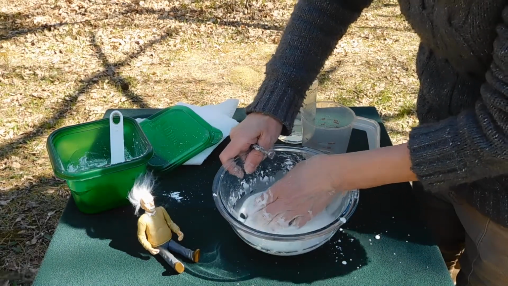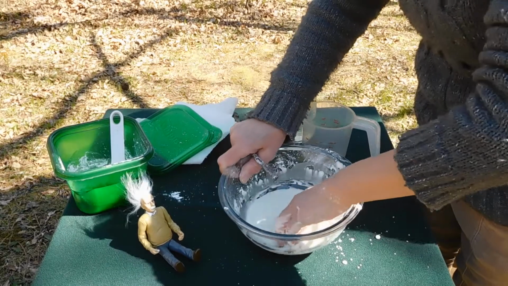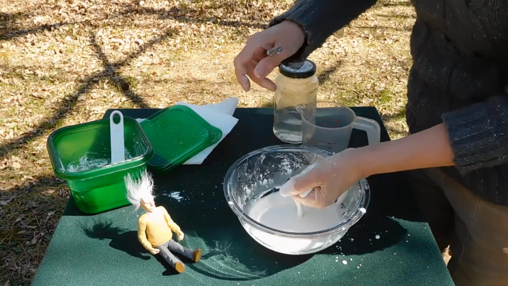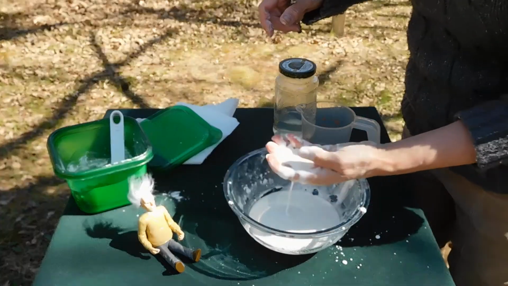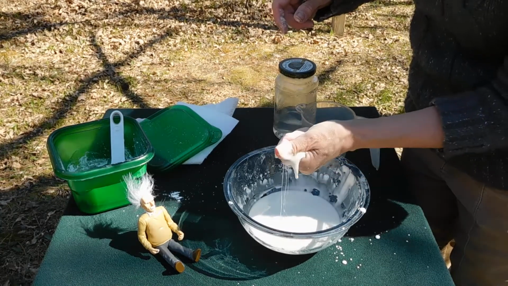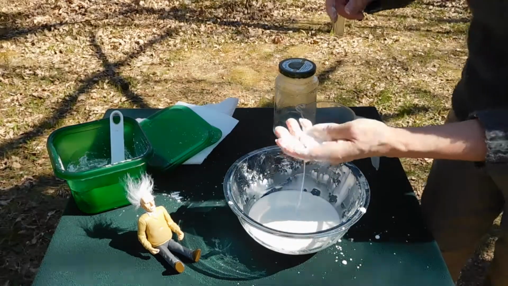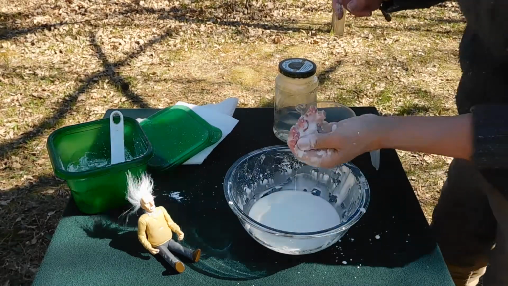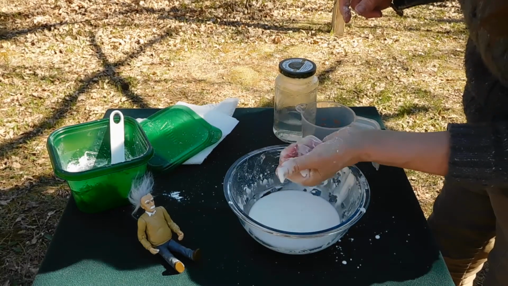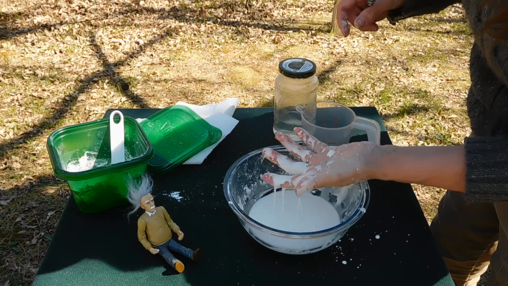Let's try that again. So I'm going to go around the outside of the bowl. So if I pinch it between my fingers, it gets hard. If I squeeze it in my hand, it gets hard. But the second I start to release the pressure, it turns liquid.